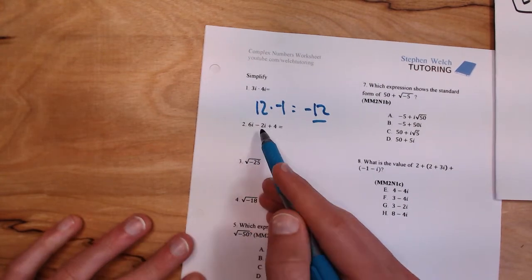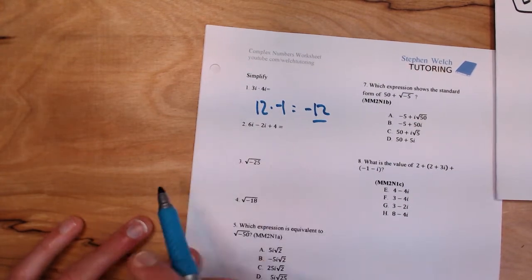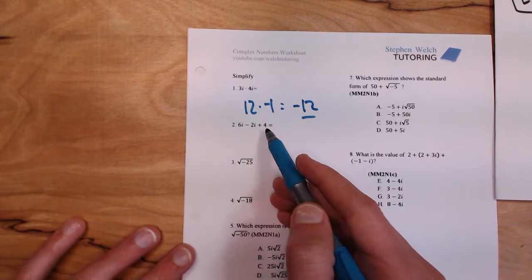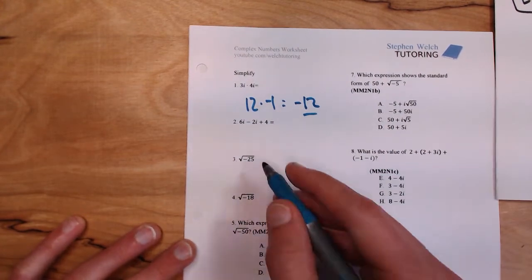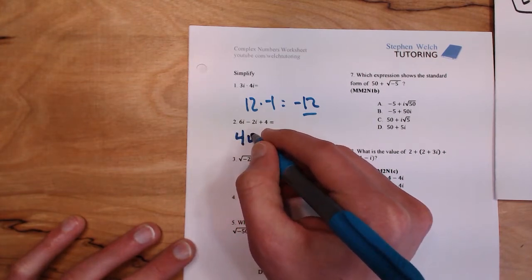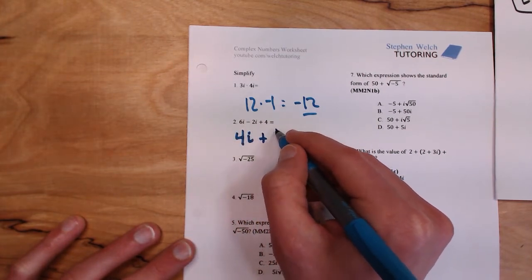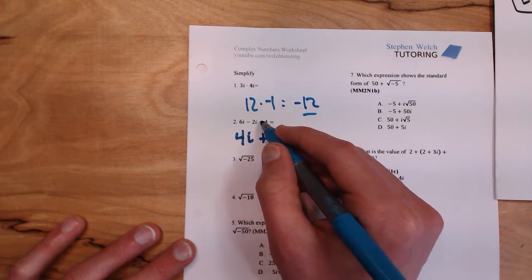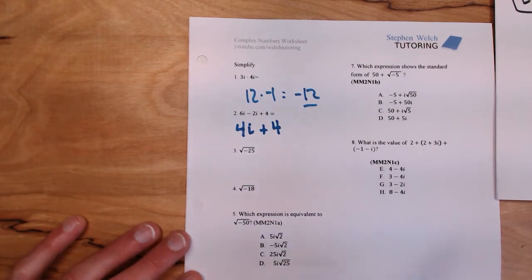Okay? Here, I'm going to combine like terms. So the imaginary parts go together, which is 6i and 2i. And the real part, there's only one real part here, so it's just going to stay the same. So what is 6 minus 2? It's 4. So I get 4i, and over here I have plus 4. So I just put these two together and kept the real part the way it was.